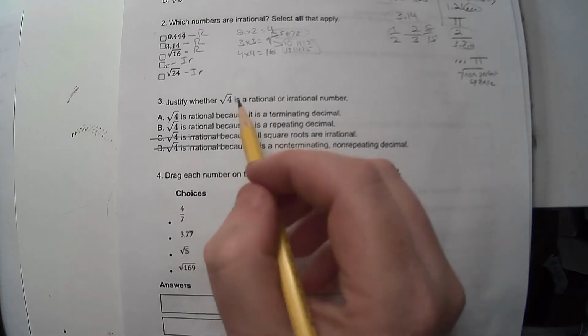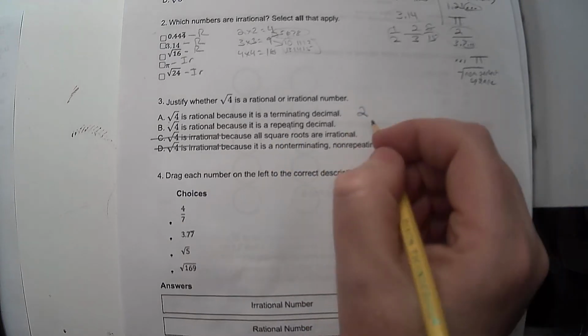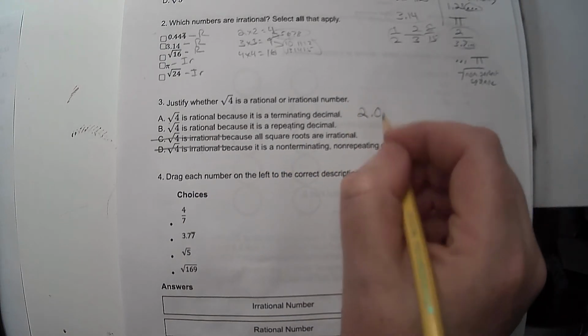Now we're going to be focused on our rational labels. All right? So if I have the square root of 4 is equal to a whole number 2, does that look like a terminating decimal or a repeating decimal? So we're going to end up with 2.0. It cuts off. There's nothing else. So we're going to have to go with answer choice A on that one.